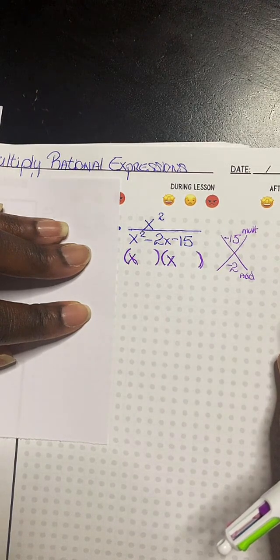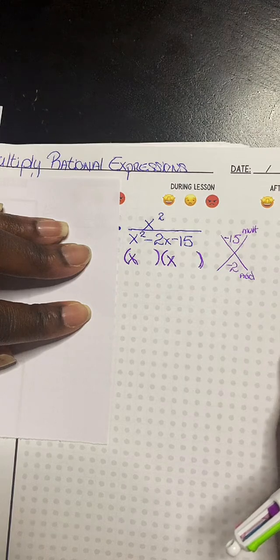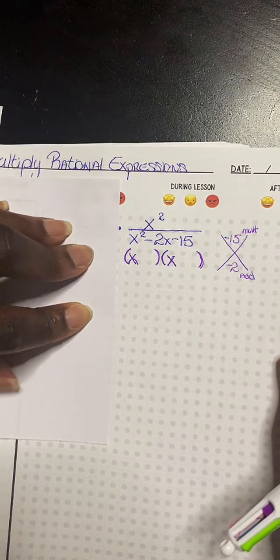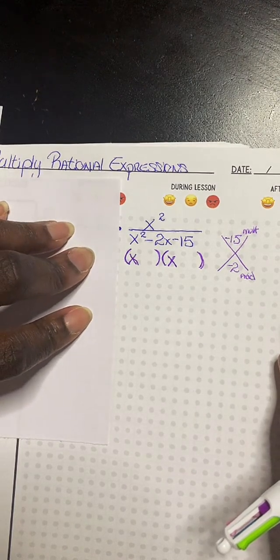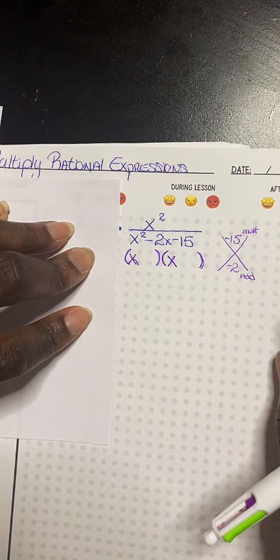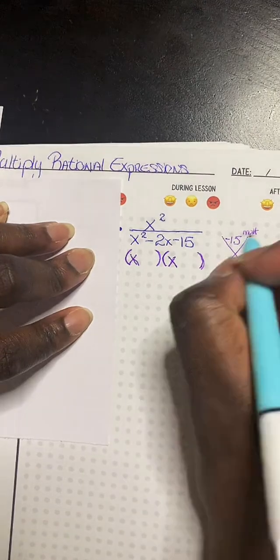Nova is saying negative 5, 3. Hello, Val, thanks for the volume. Yes, went to church today. Feeling it. Negative 5, 3. Good. All right.